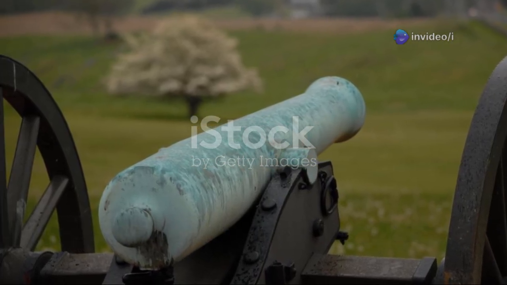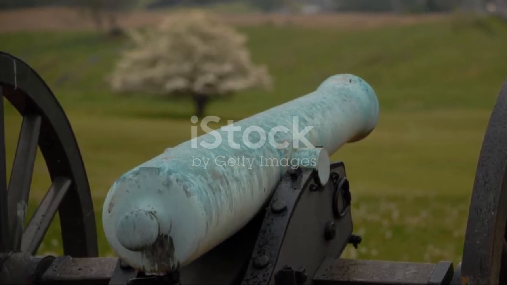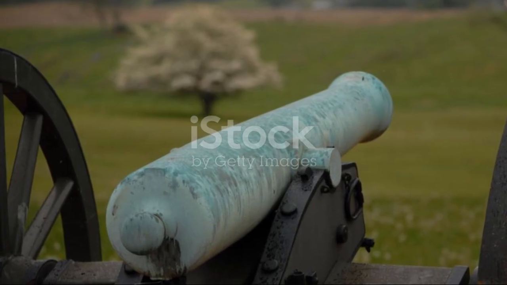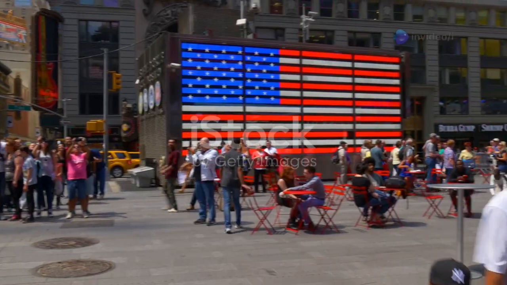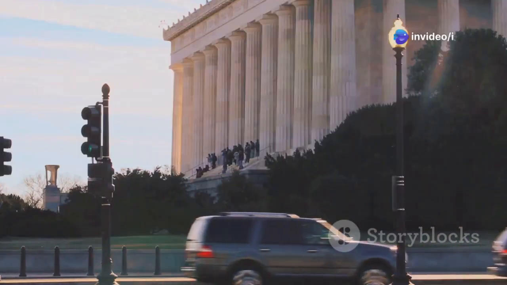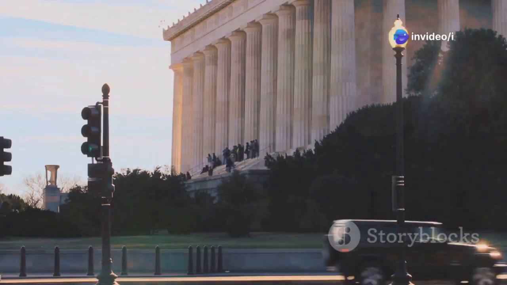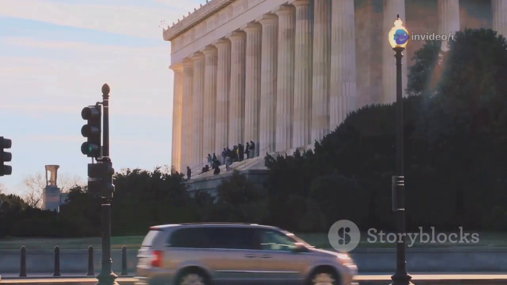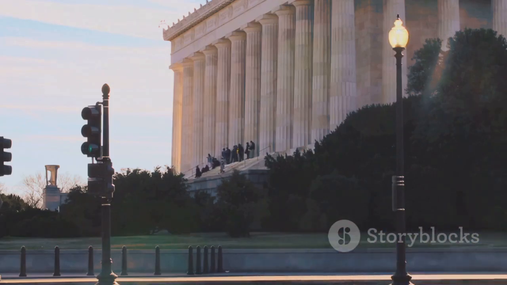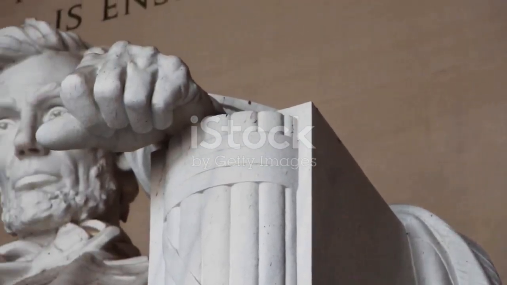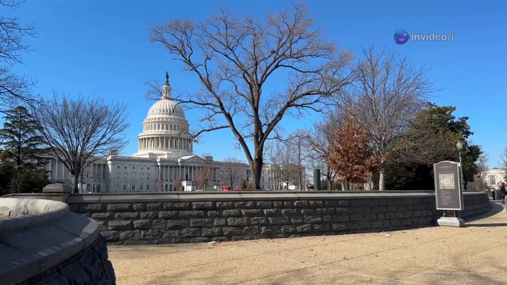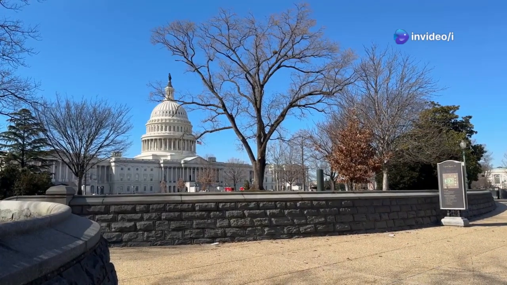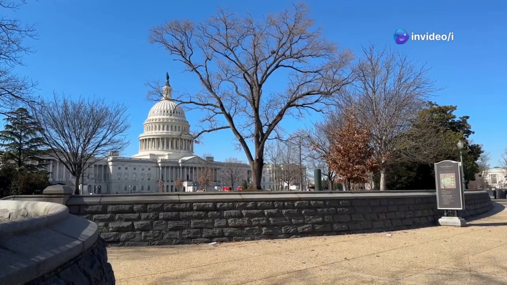Section 5. The Echoes of War: Long-Term Effects and Significance. The American Civil War, though long over, continues to resonate in American society today. It remains a stark reminder of the fragility of democracy and the devastating consequences of unresolved conflict. The war led to the abolition of slavery, but the struggle for racial equality continues. The issues of states' rights versus federal power, which played a significant role in the conflict, continue to be debated today.